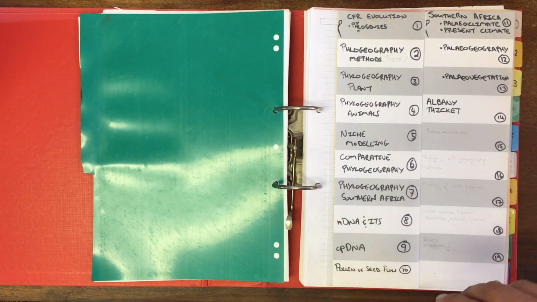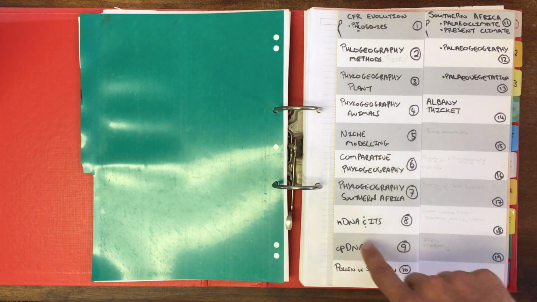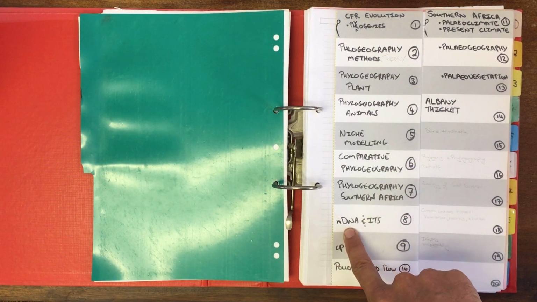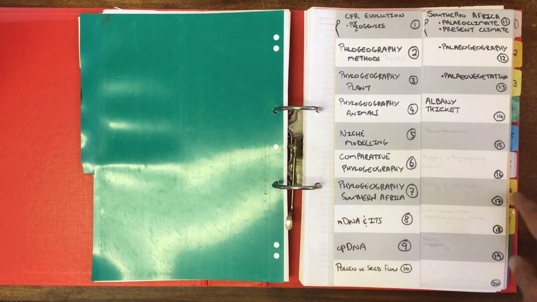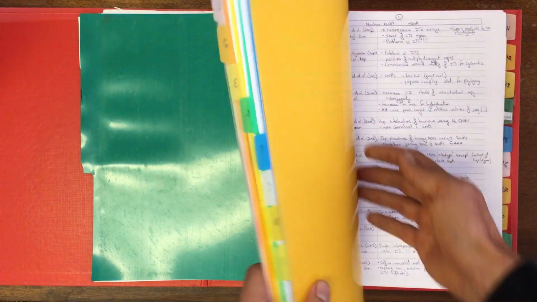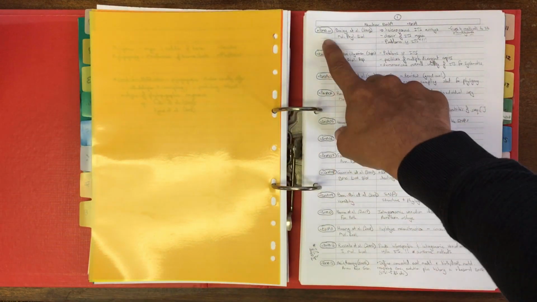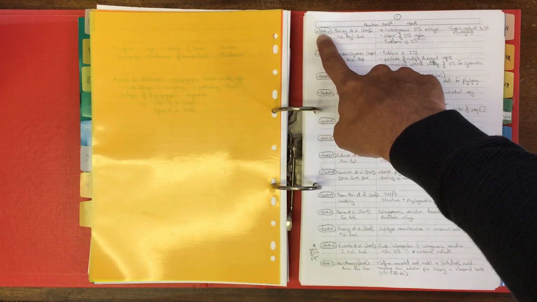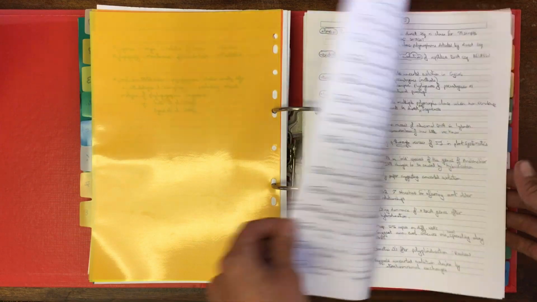But also what might happen is that one paper fits multiple themes. So here's nDNA, so nuclear DNA and the internal transcribed spacers, in section 8. And if I go to section 8, I've got a different unique ID. So this is nDNA 01 for everything in this section.